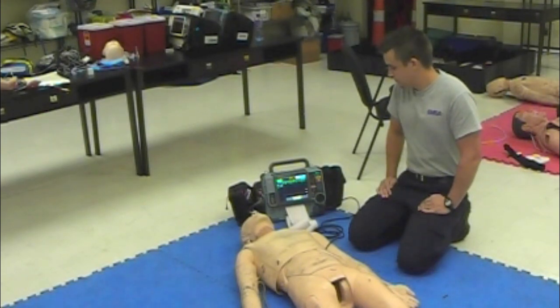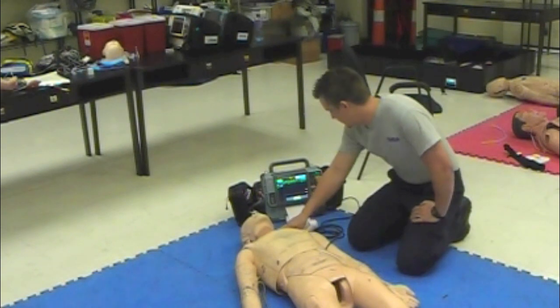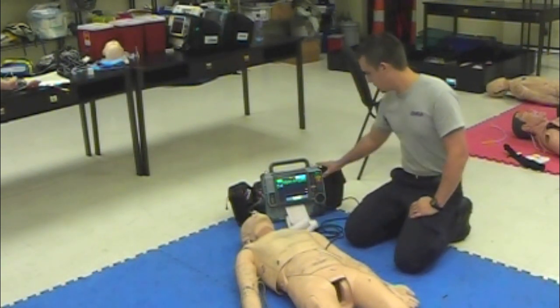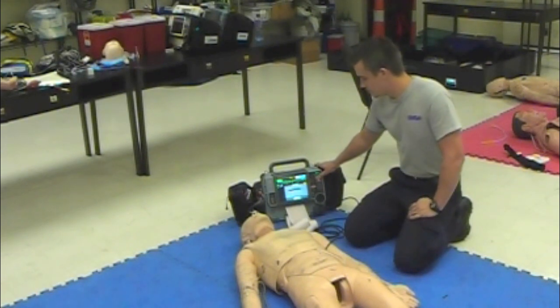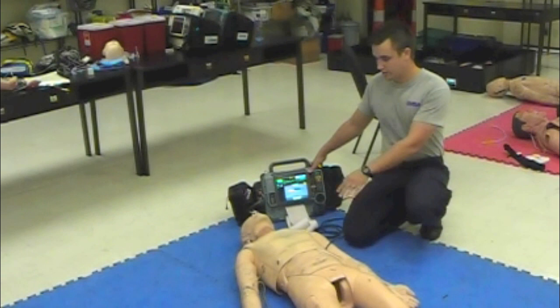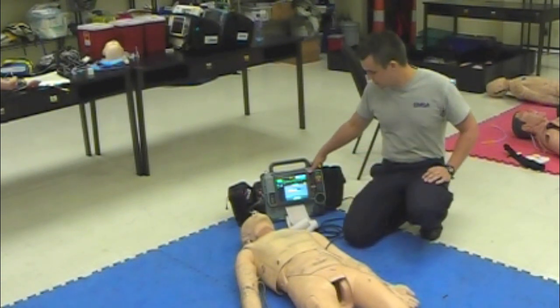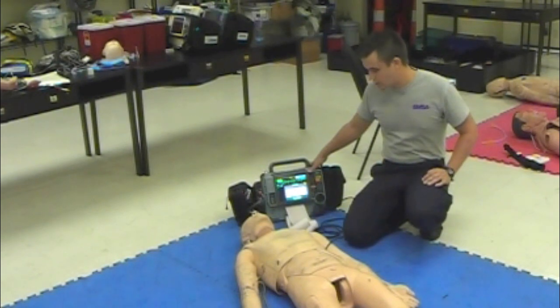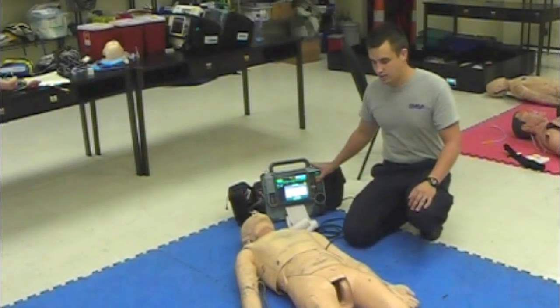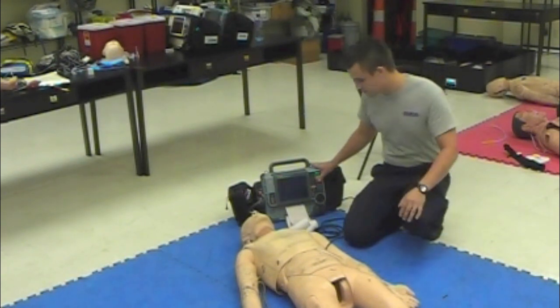All right. And it's been 2 minutes. Okay, we're going to do a pulse check. I see VFib on the monitor. Okay. Assuming no pulse. No pulse. Okay, so we're going to charge up to 360 once again, as we're still doing ventilations and compressions. Okay, off compressions, off ventilations. We're going to shock on 3. Ready, 1, 2, and 3. Shock's delivered.